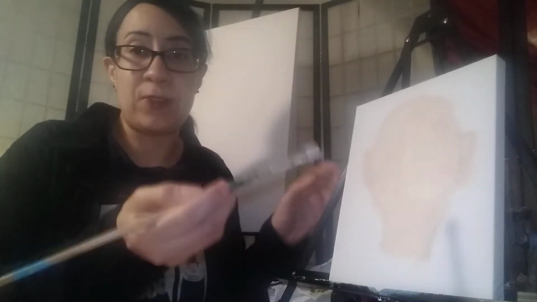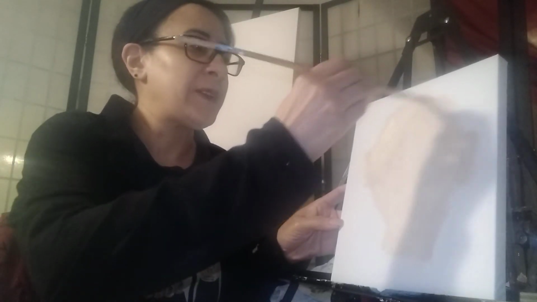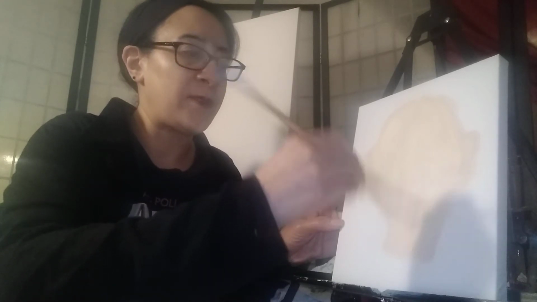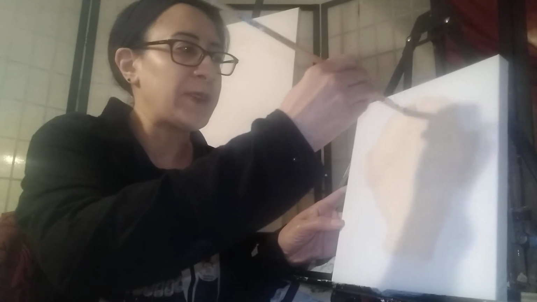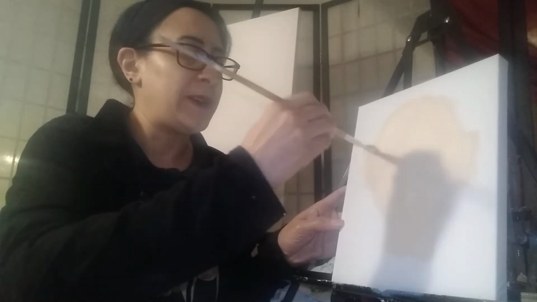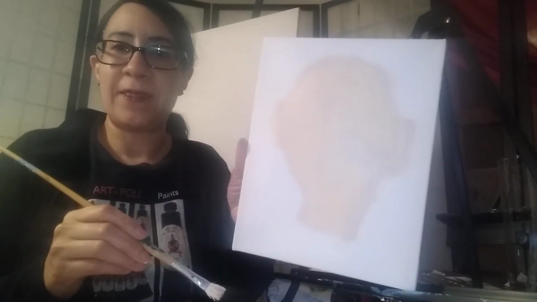Because this has dried, I was gone for a little while, for like 2 minutes, I'm going to have to re-wet the face so I can work on it wet on wet. Otherwise this has dried. And I can do that within 5 seconds, just by covering that face on top and making it wet again. And that's what I've done.